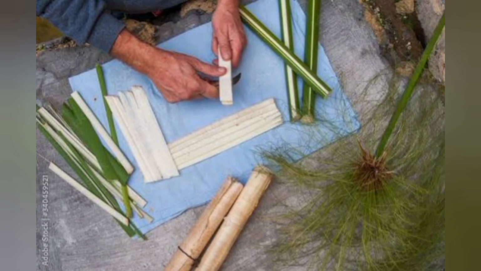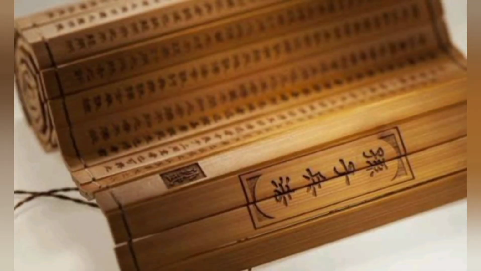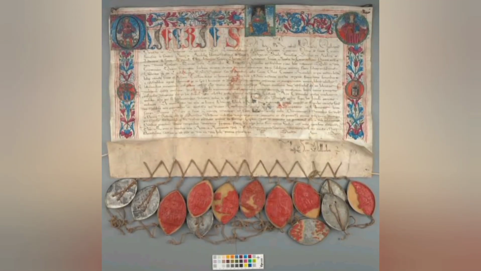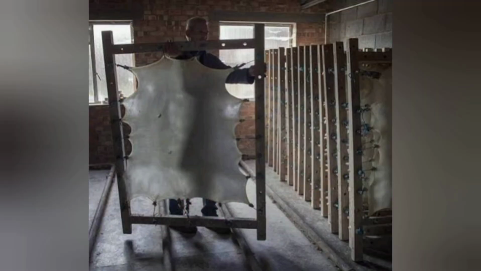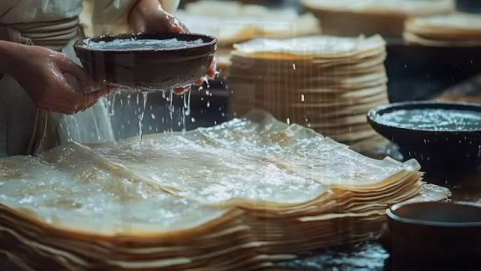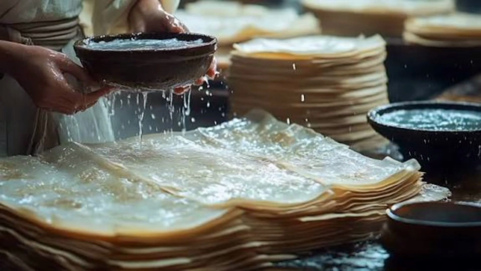You can find tutorials on the process of making papyrus paper on YouTube. In China, bamboo strips and silk served as the primary mediums for recording information at this time. Meanwhile, in Europe and the Middle East, parchment and vellum, made from treated animal skins, became the standard. These materials, while effective, would have been costly and time-intensive to produce, highlighting the need for a more practical alternative.